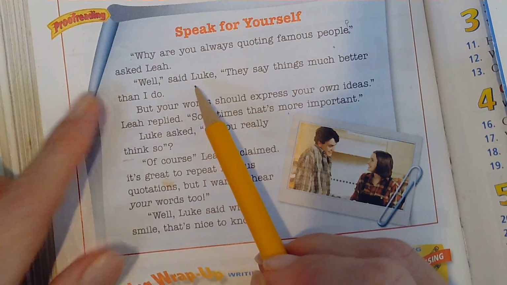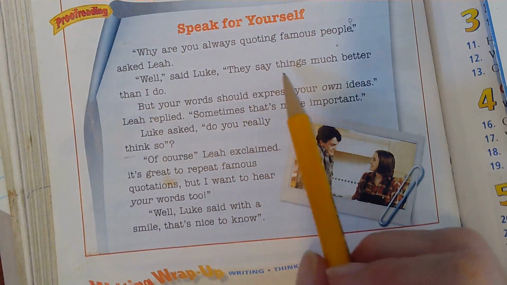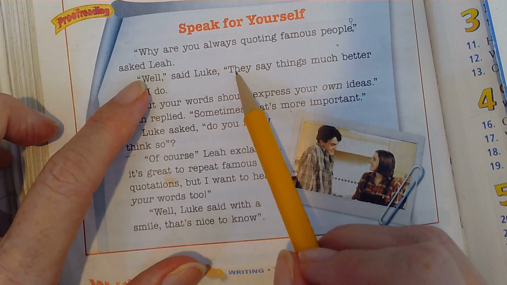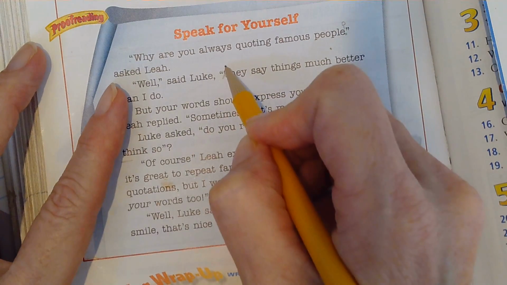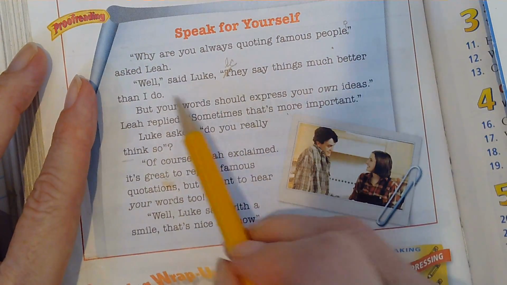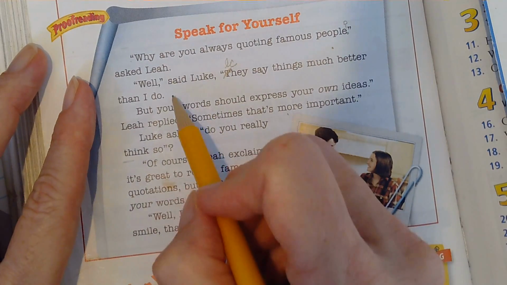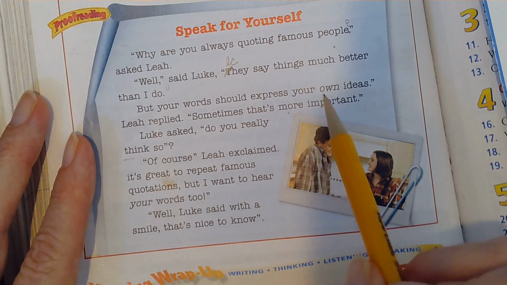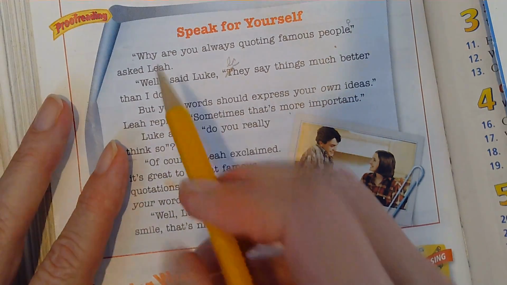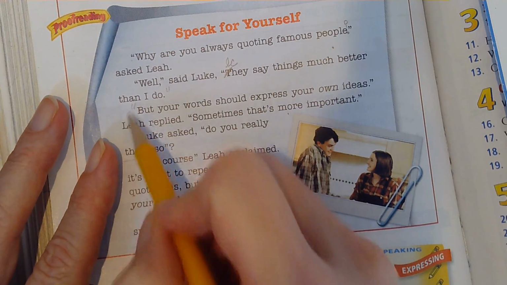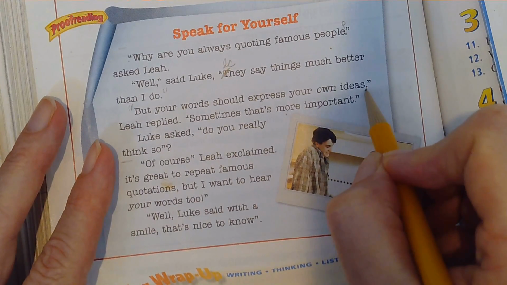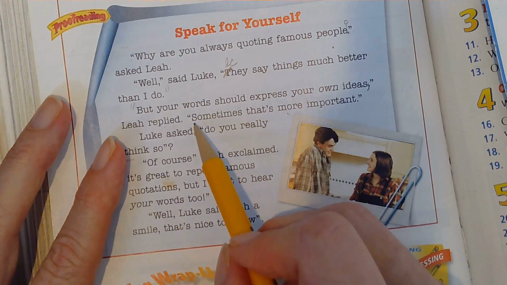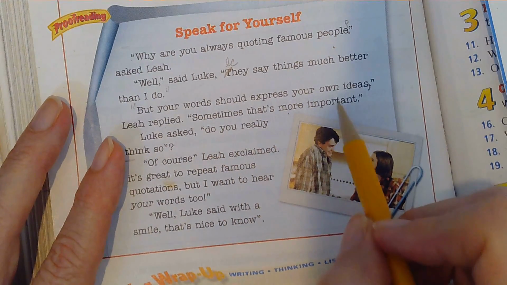Well, said Luke, they say things much better than I do. Now, this is not a separate sentence from that. It's not 2 sentences, so this is lowercase. They say things much better than I do, and quotes at the end. But your words should express your own ideas, Leah replied. Well, we needed quotation marks up here. She's talking. And you don't put a period there. You put a comma to separate from the writer.